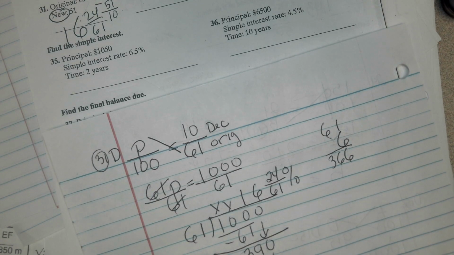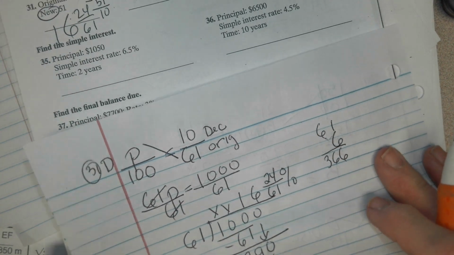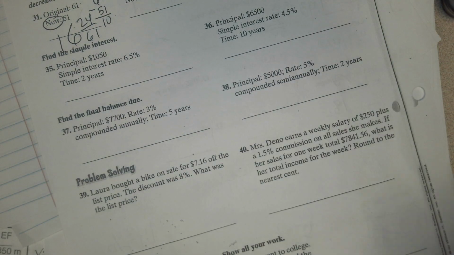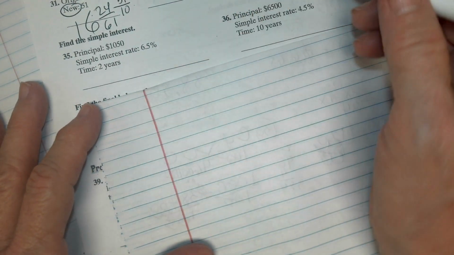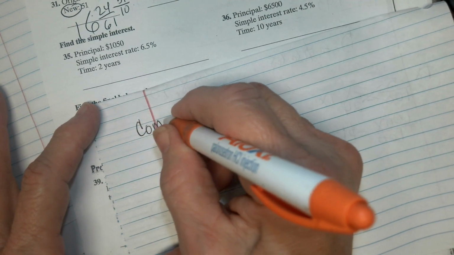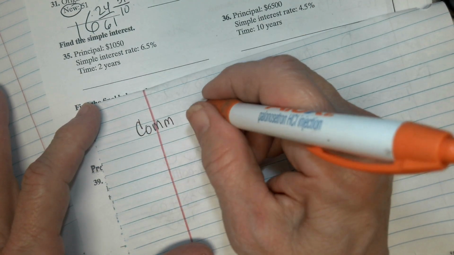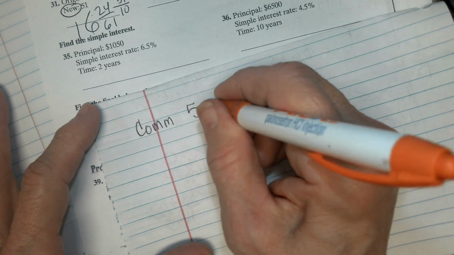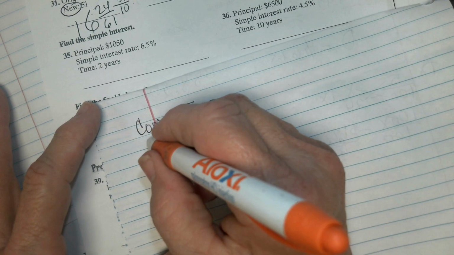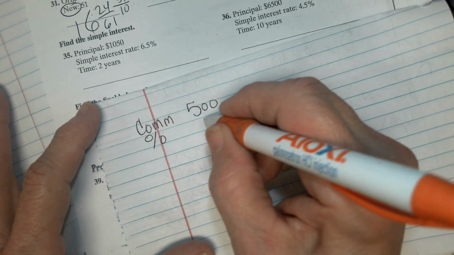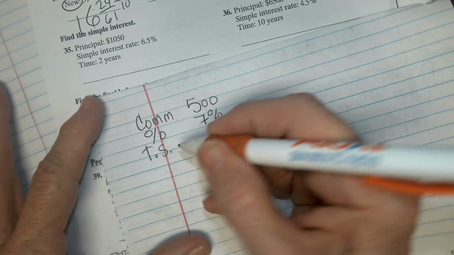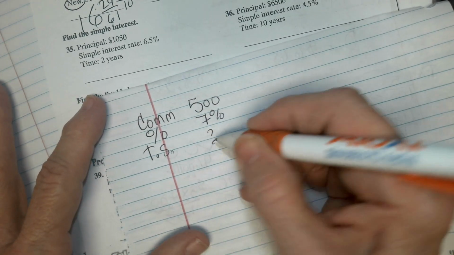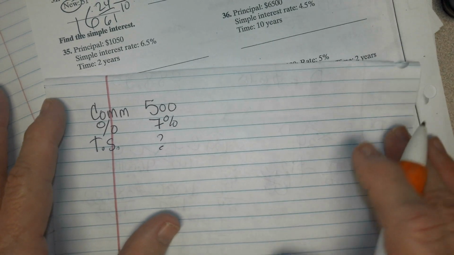Okay, there is one other kind of problem that is not listed there, so unfortunately I have to do it. So write this last one down, take good notes. What if I say the commission is 500, and I know the percent is 7%. I'm looking for his total sales. Okay, so this is the last one.